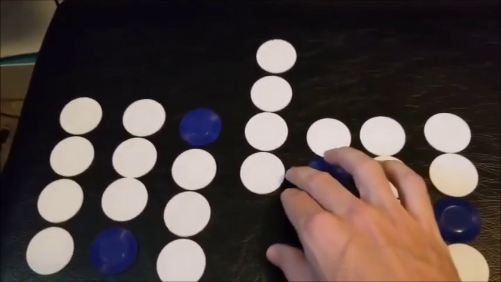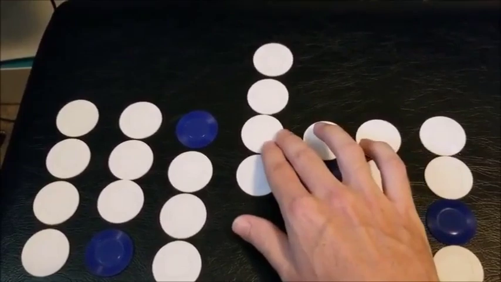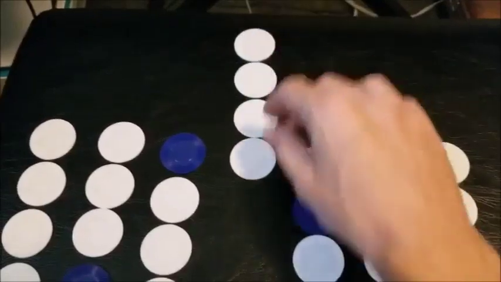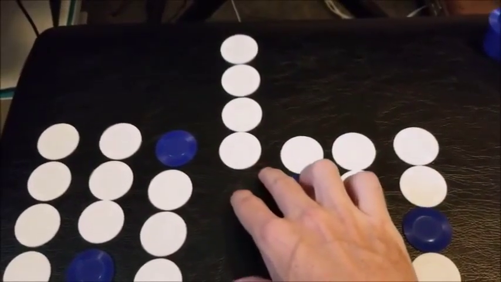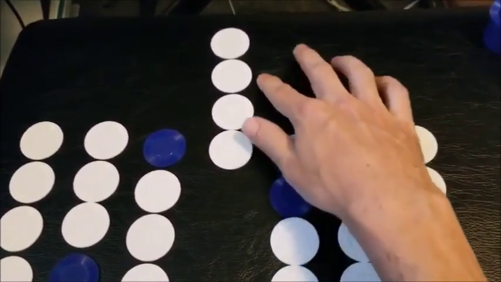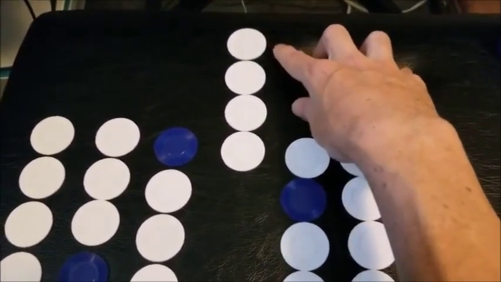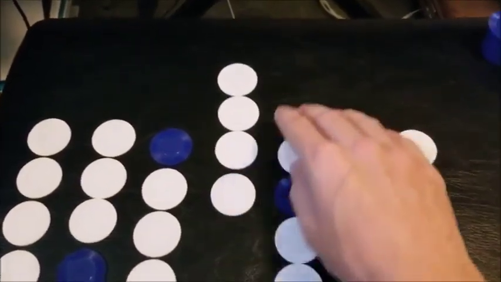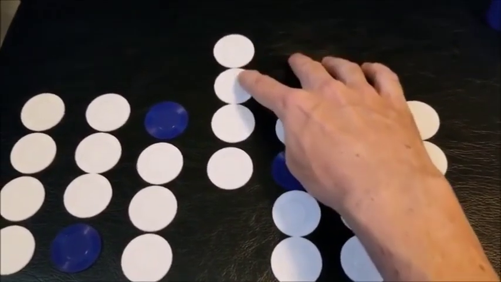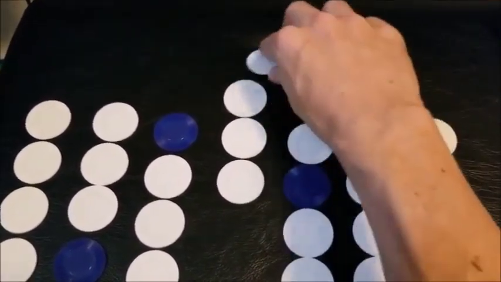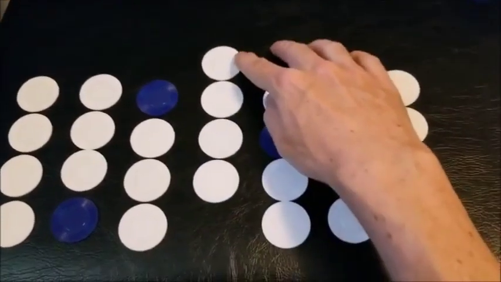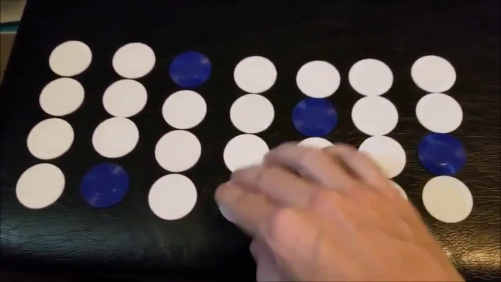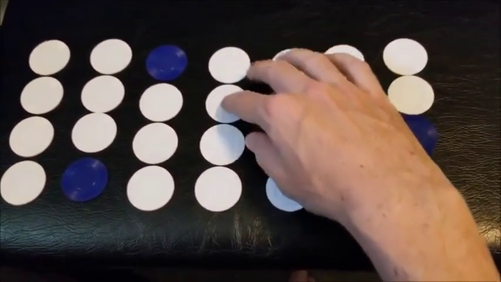E, G, A, C. And the 2-3-4 inversion starting on G: G, A, C, and E. Coming down is E, C, A, G, C, A, G, E, A, G, E, C, and G, E, C, A.